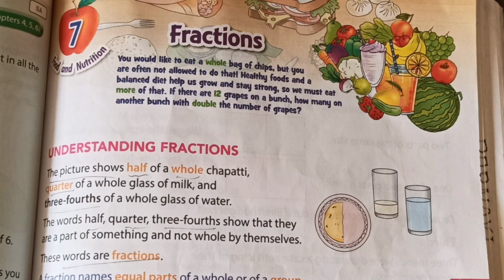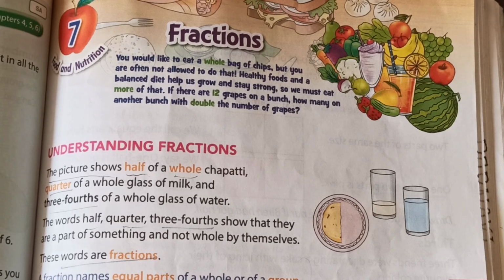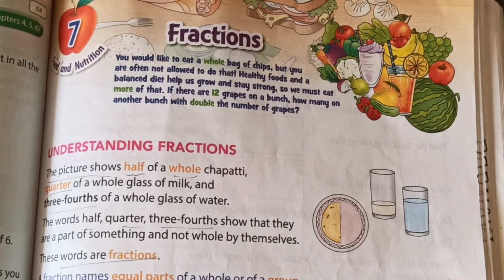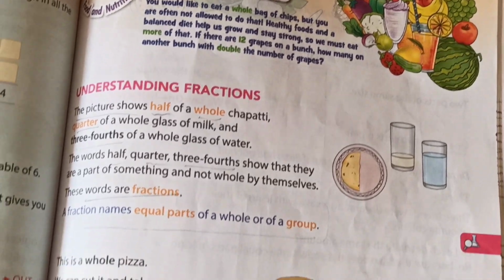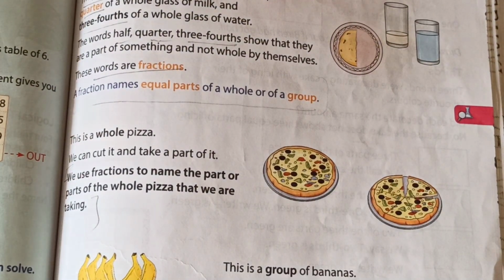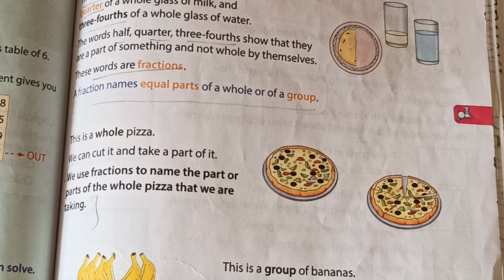The words half, quarter, three-fourths mean a fraction. A fraction names equal parts of a whole or of a group. See here, you can see a whole pizza. When we use the pizza, we eat one part, two parts, three parts of the pizza. We use fractions to name the part or parts of the whole pizza that we are taking.